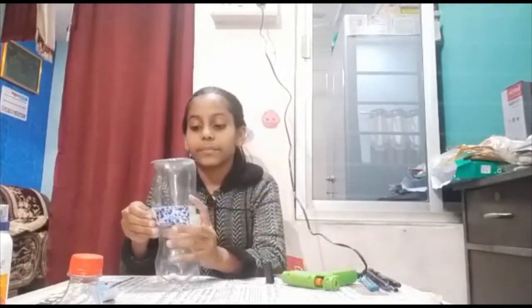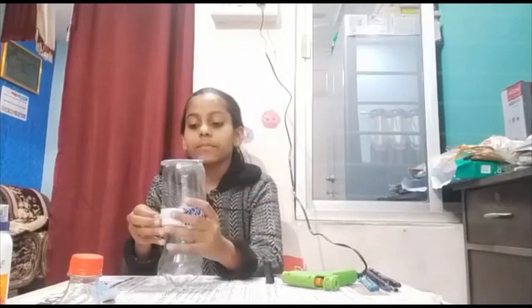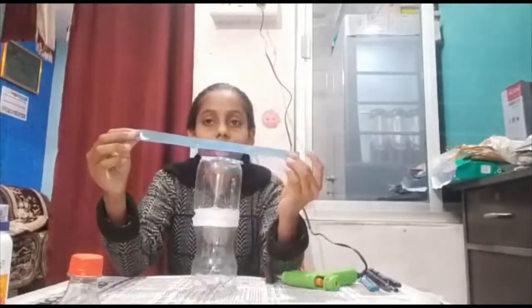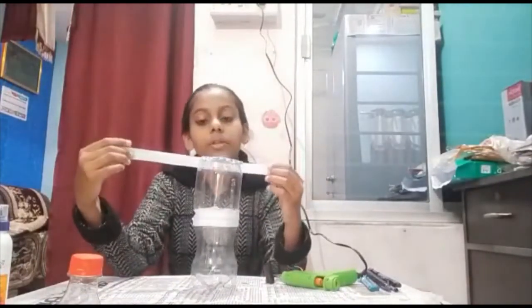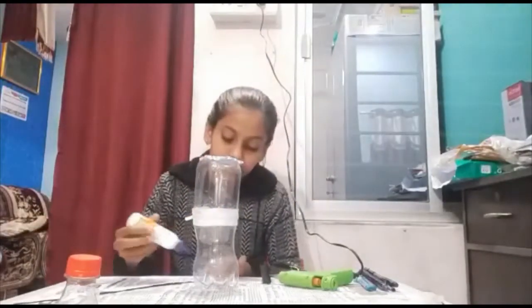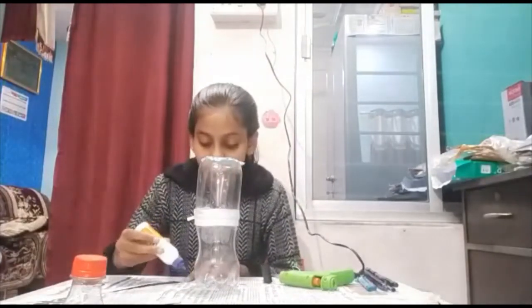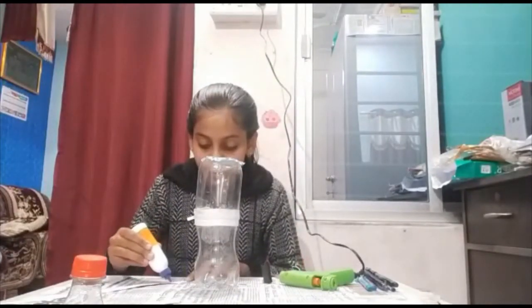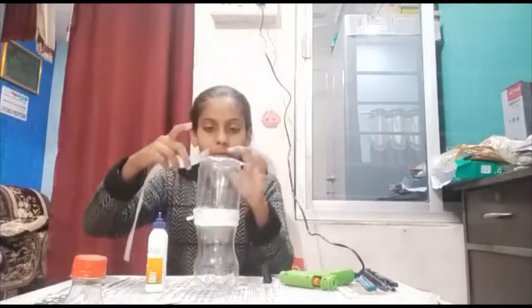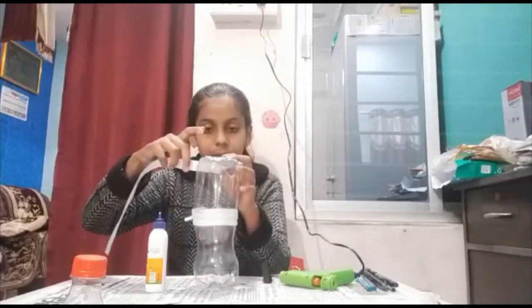Okay. So now I'm going to decorate this. So this I have made by myself only. So now I'm going to attach this on this bottle. I'm using glue. So like this you will attach this.